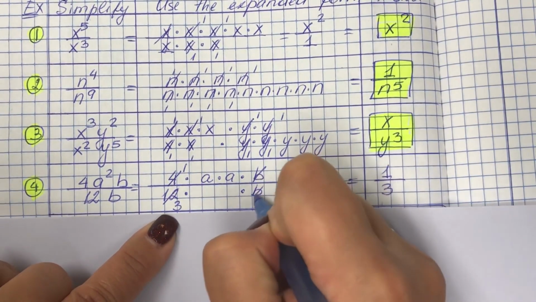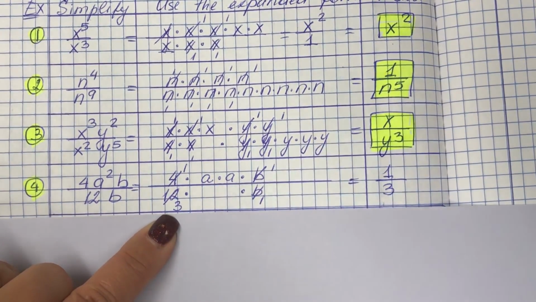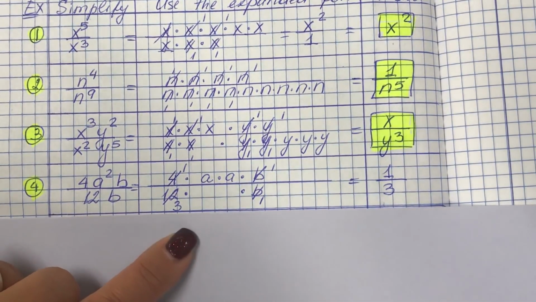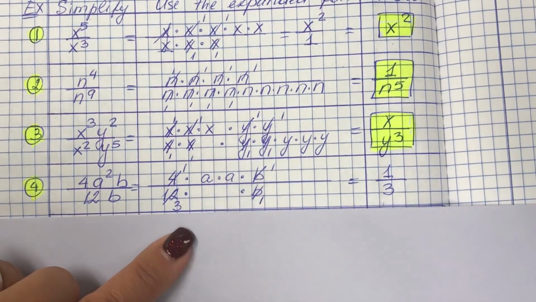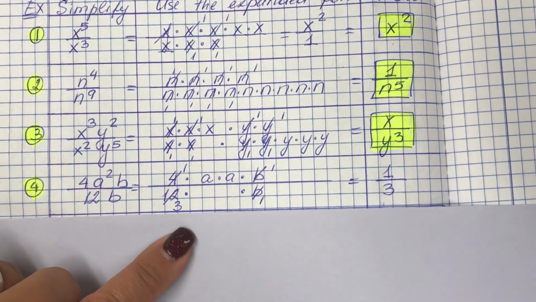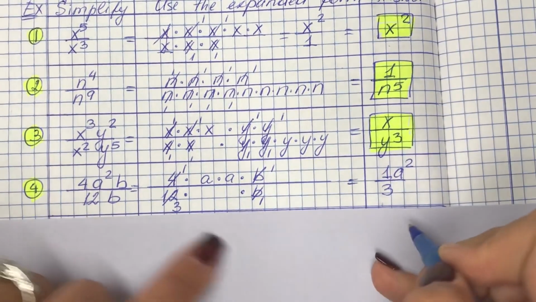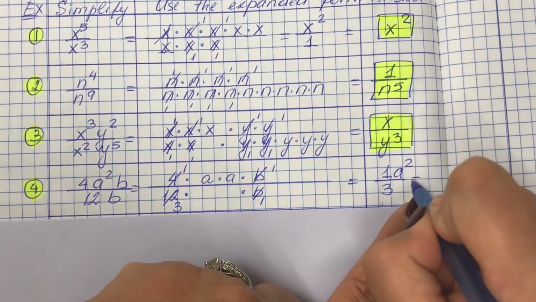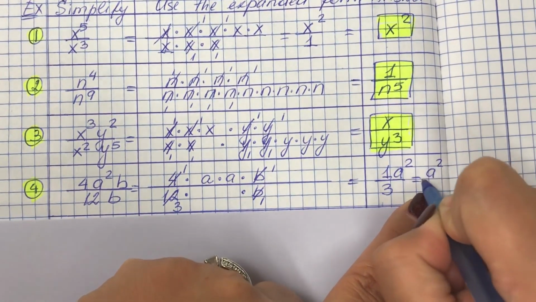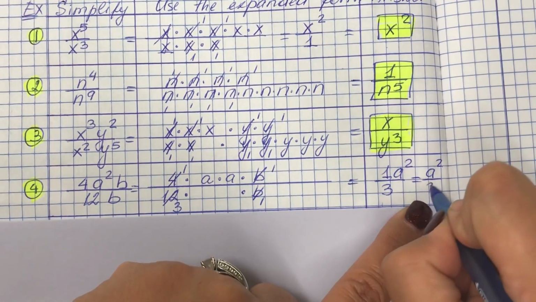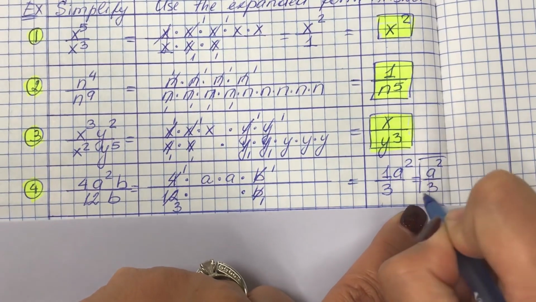B can simplify the common B, 1 on the numerator, 1 on the denominator. You're dividing B by B, that would be 1. And A did not simplify at all, so it's still A to the second power on the numerator. That can be written as A to the second power over 3, because A to the second power times 1 is still A to the second power.